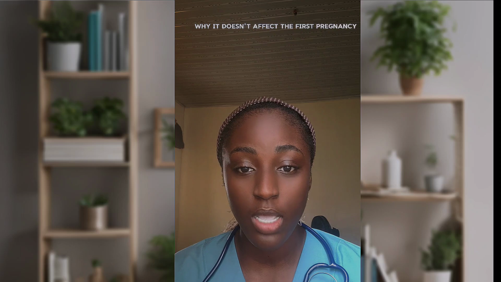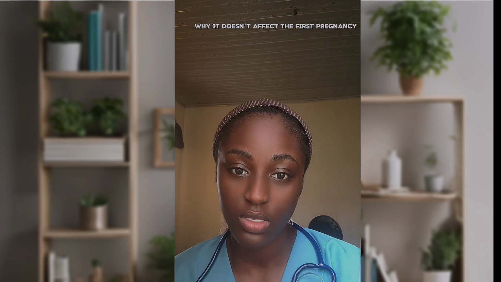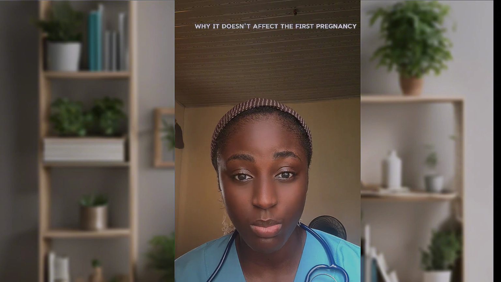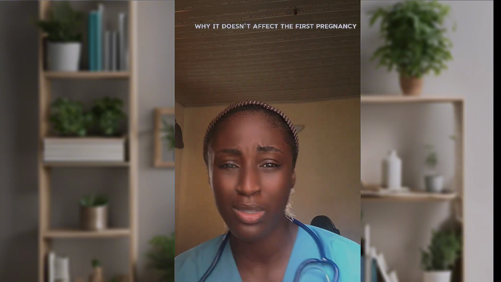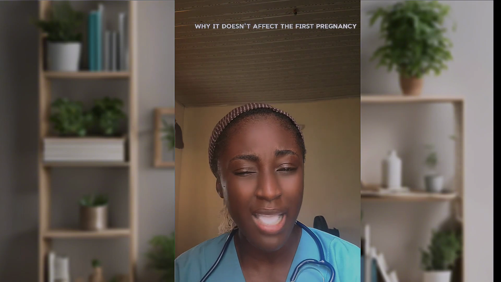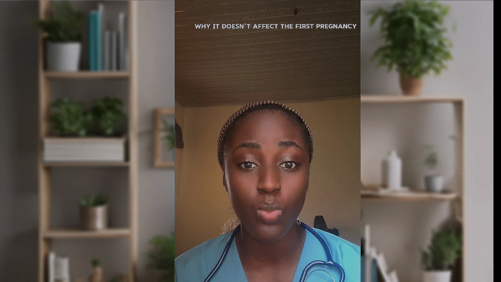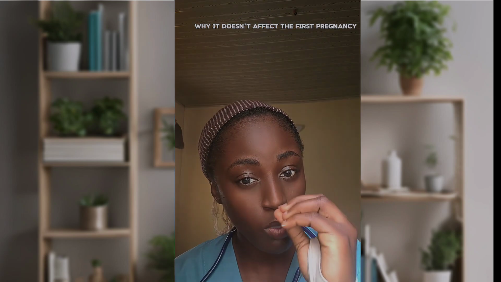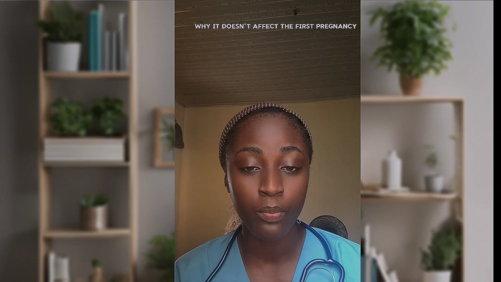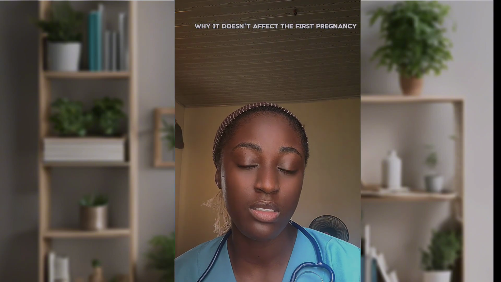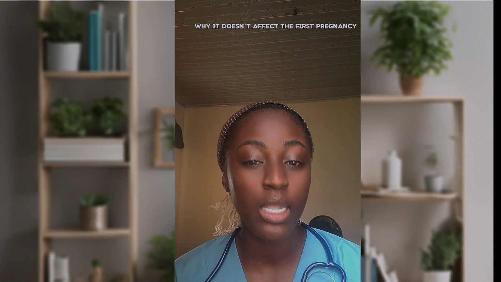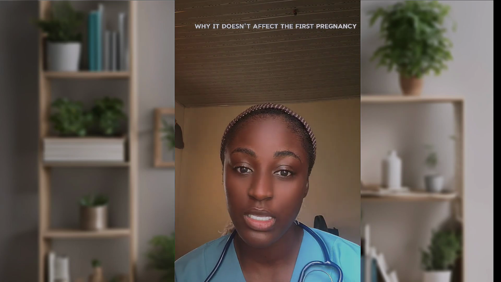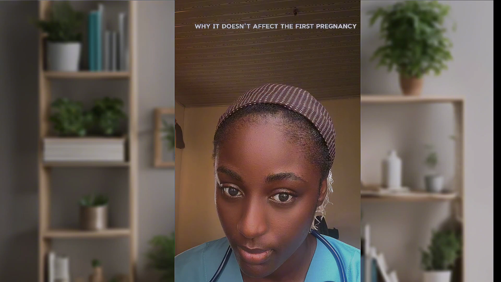Now, I know you guys will be asking, why doesn't it affect the firstborn? The reason is because during pregnancy for that firstborn, there is no escape of blood. There is no way that the blood can just escape to the mother's system aside from during delivery, and that is when it always comes about. There's a small amount of blood that escapes and moves into the mother's system and mixes. This is when the body will start building those antibodies if it is left untreated.